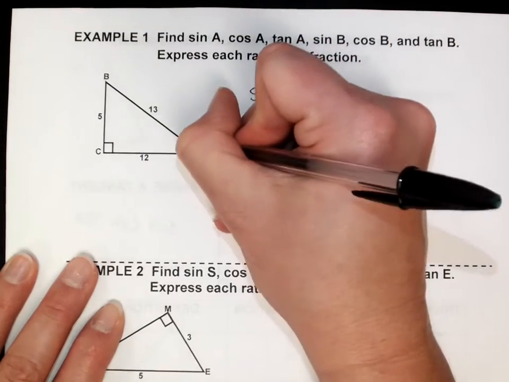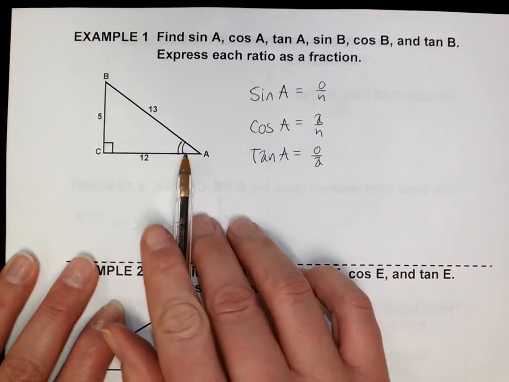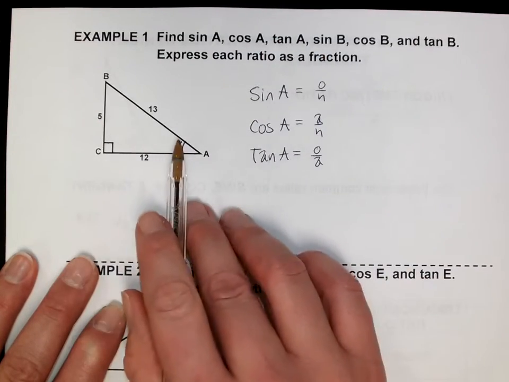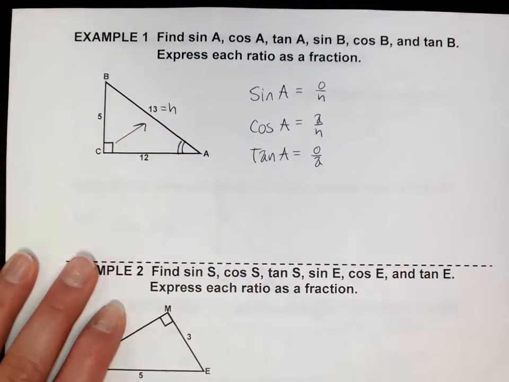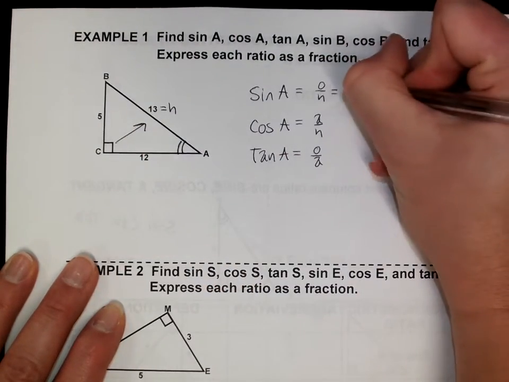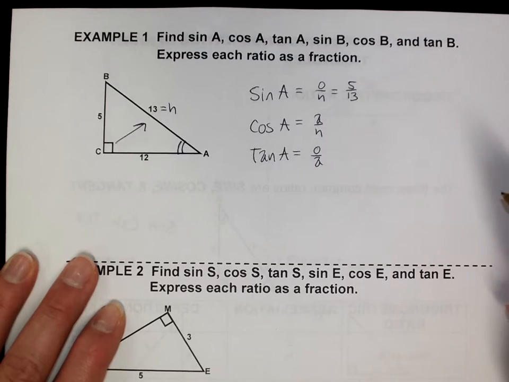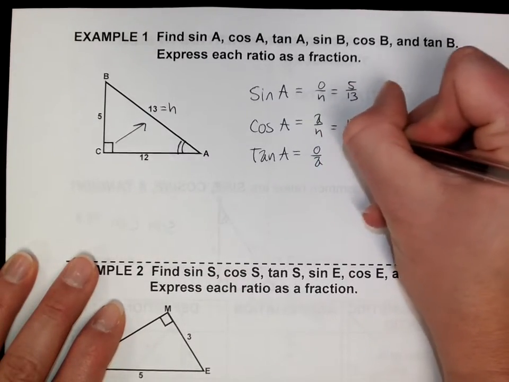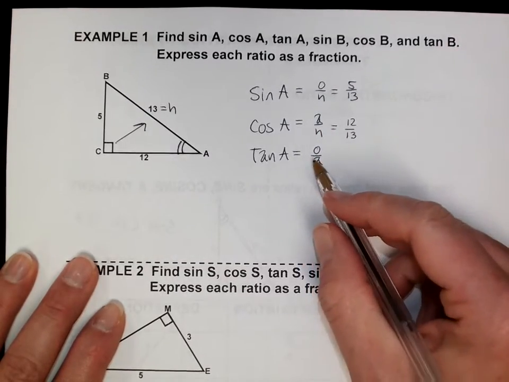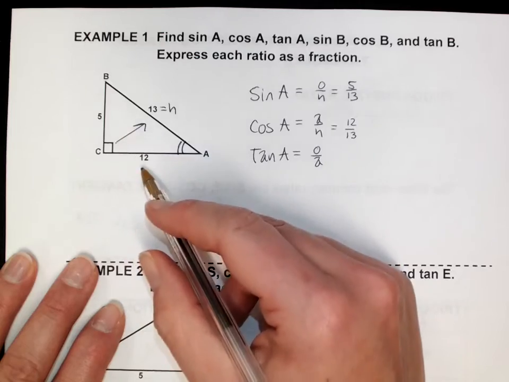If we're talking about A right here, opposite is going to be 5, hypotenuse is 13. We know this one's the hypotenuse either way because it's opposite that right angle. So this is going to be 5 over 13. Cosine is adjacent over hypotenuse, in this case 12 over 13. And then opposite over adjacent, so 5 over 12.